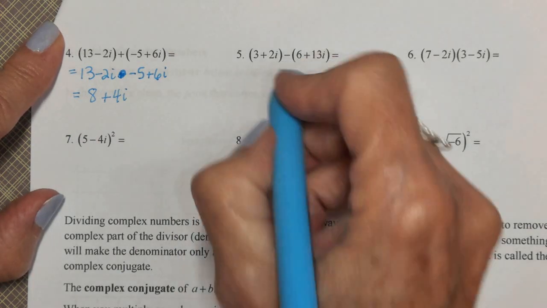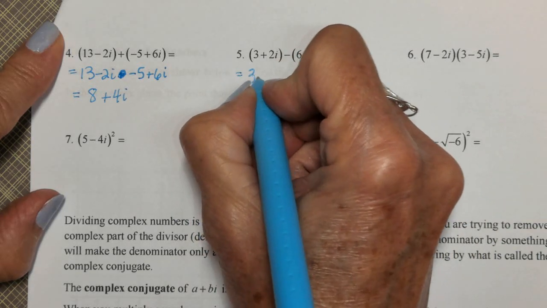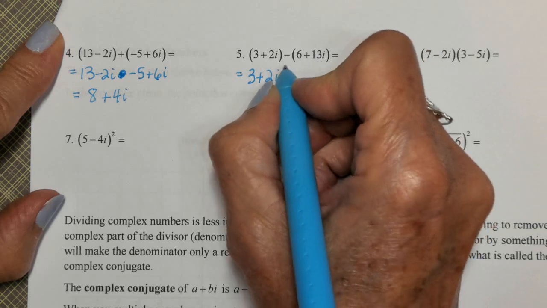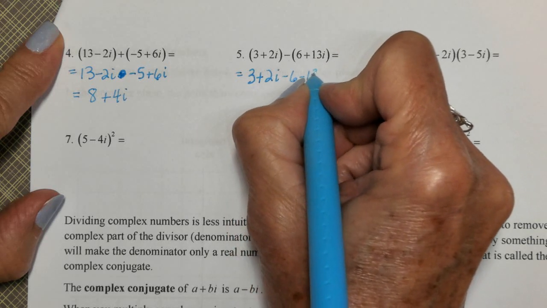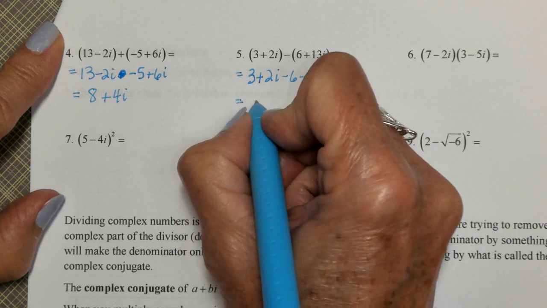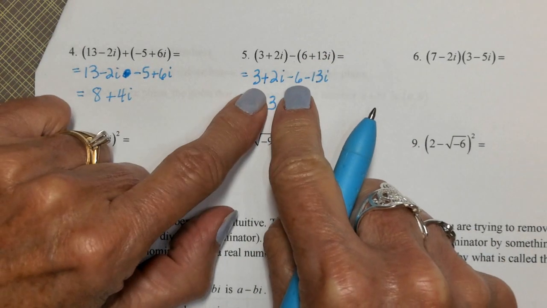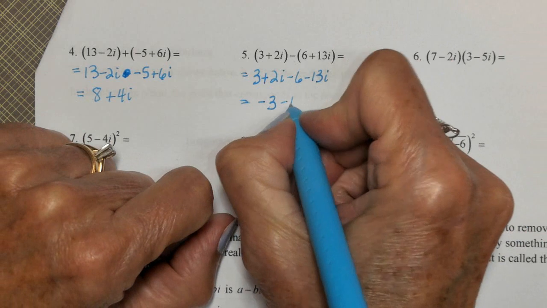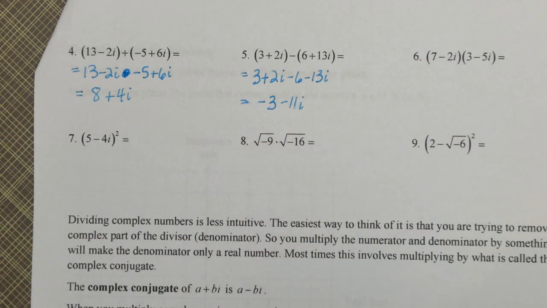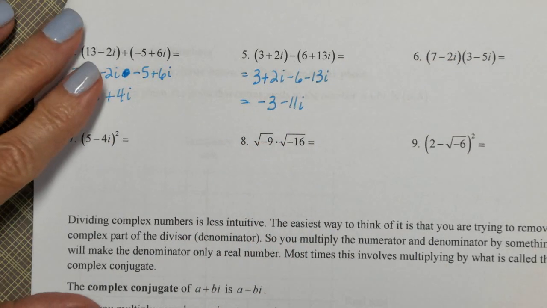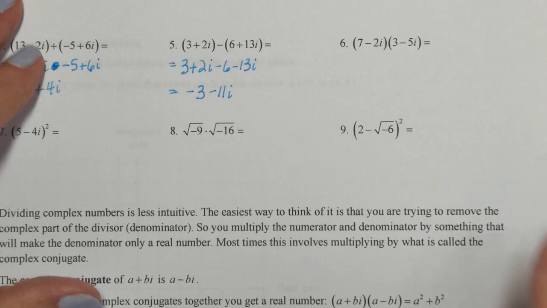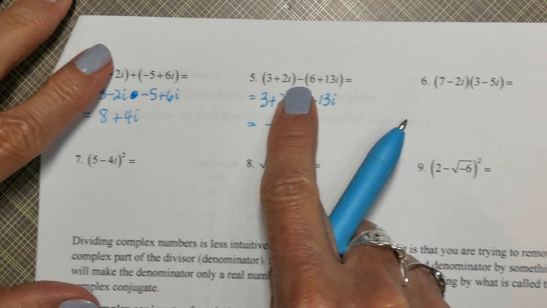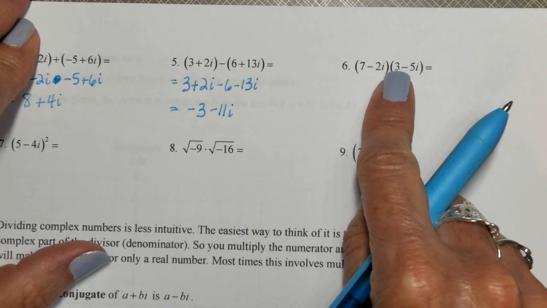Subtracting, we just need to do one more step. So I'm not just going to remove those parentheses because I need to distribute this minus through those parentheses, and then combine my real parts, 3 minus 6, and my imaginary parts, 2i minus 13i, and I get my answer.